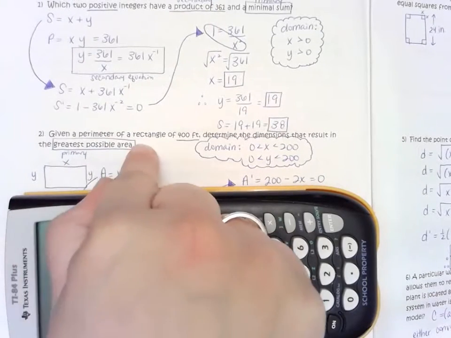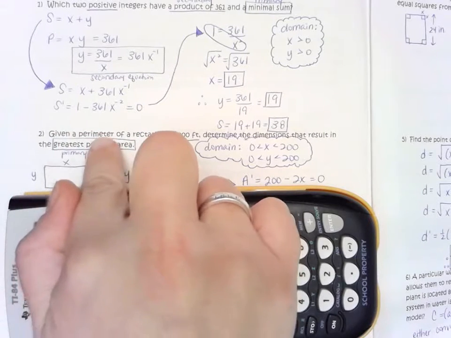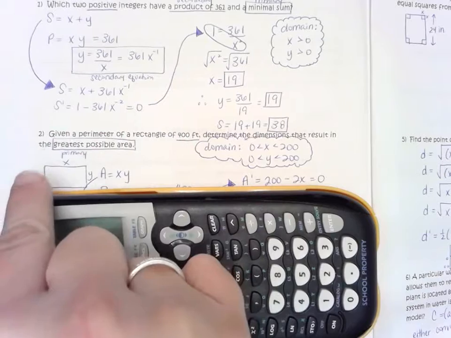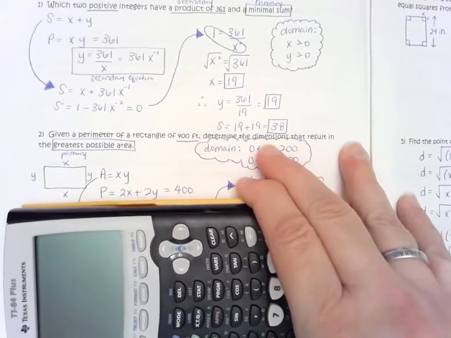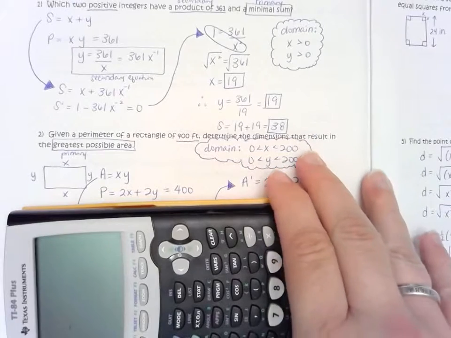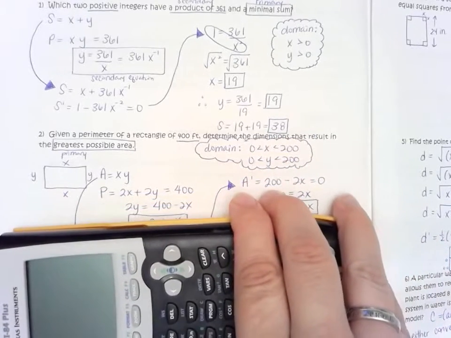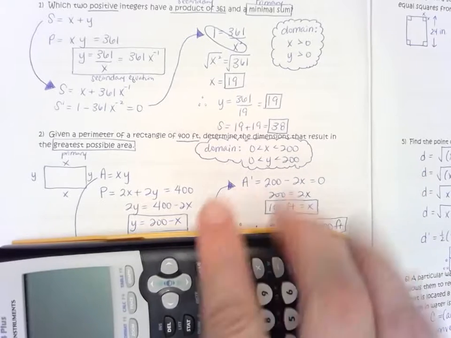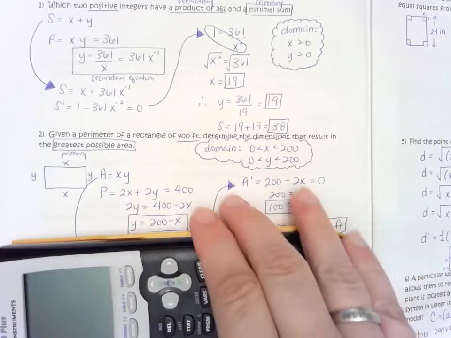It says greatest possible area, so area is going to be my primary equation. There are two variables, so I need a secondary equation. Perimeter. Perimeter of this shape. I have two x's and I have two y's. They equal 400. Solve for one of the variables to get rid of it. I usually get rid of the y, solve for y. And then replace y with the 200 minus x that you had.